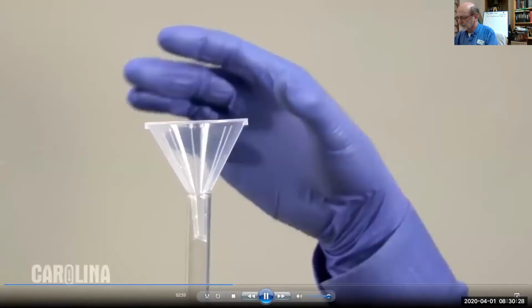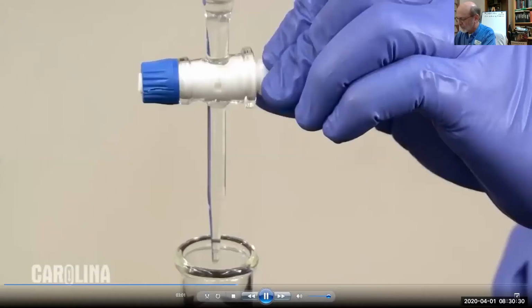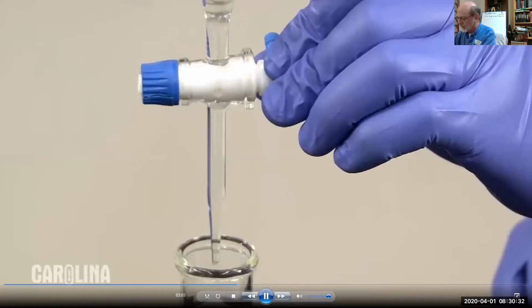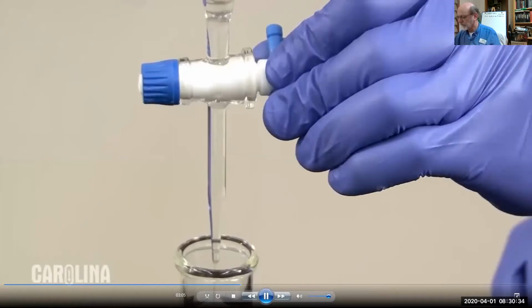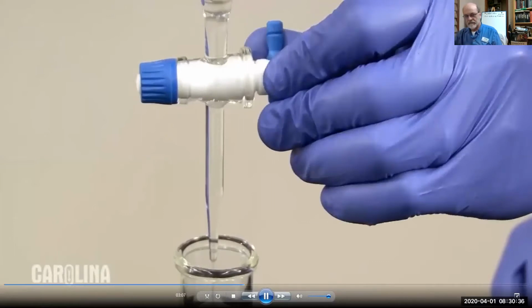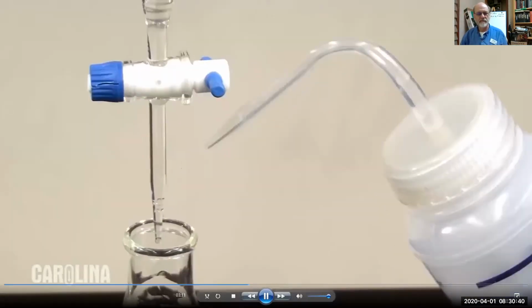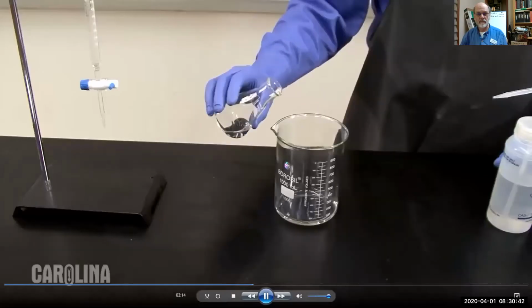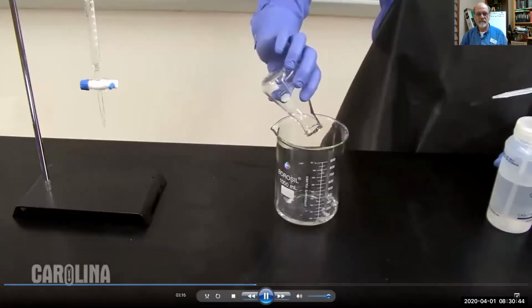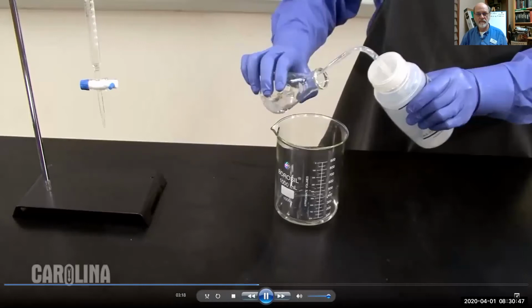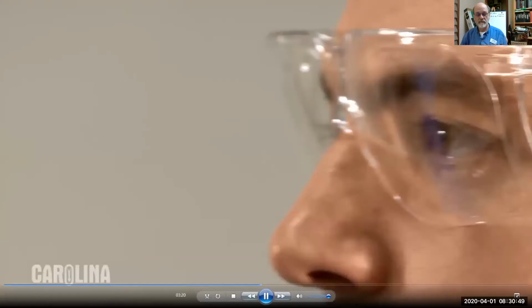Remove the funnel. Place the Erlenmeyer flask under the tip and open the stopcock to allow a few milliliters of titrant to flow through, releasing any trapped air. Rinse the tip of the burette with water. Empty the liquid into a waste container and thoroughly rinse the flask. It is not necessary to dry the flask. Record your starting volume.